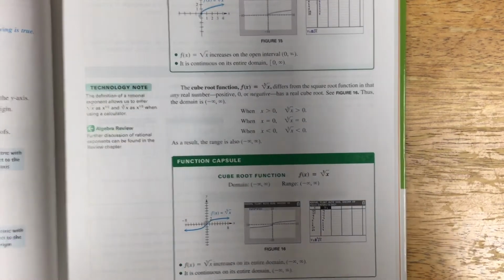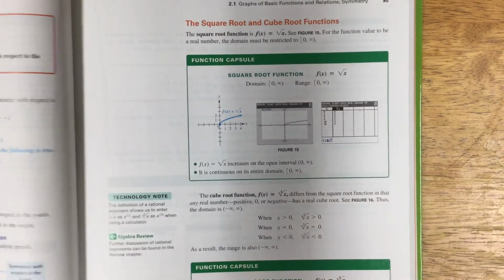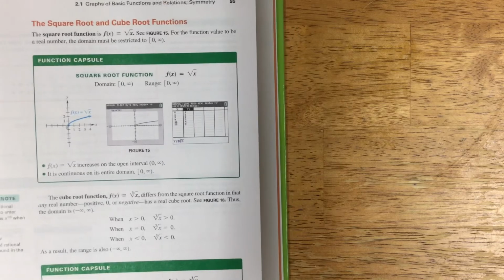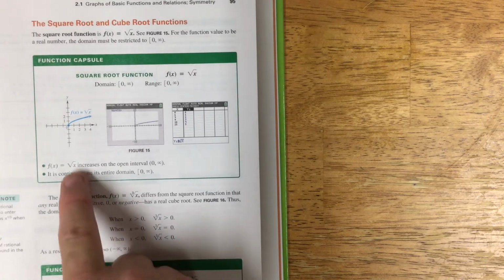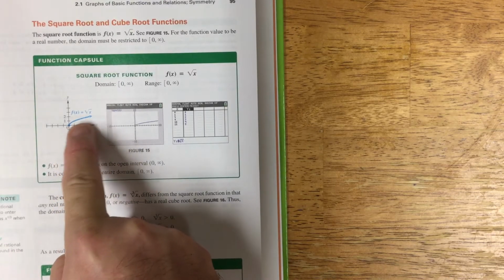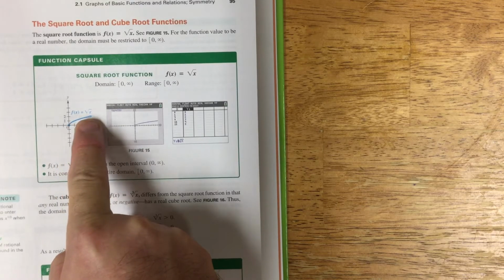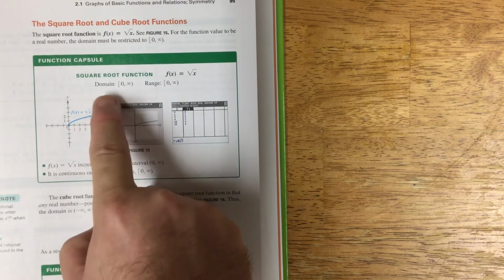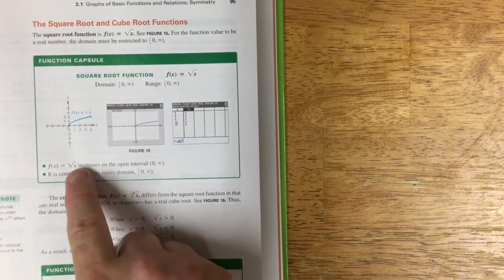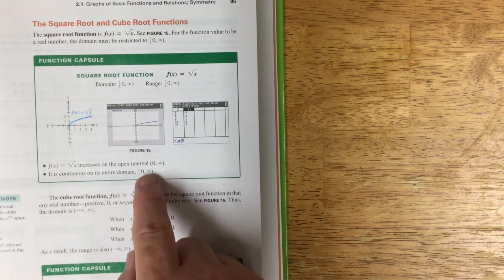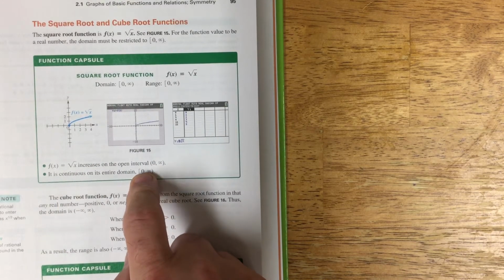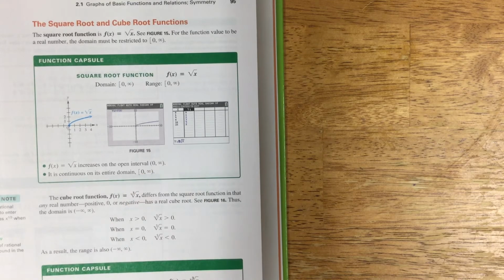Your next capsule is the square root function. Notice that this only has really one section that goes this direction. Please pay attention to, once again, the information that's contained, and how these intervals change for these particular functions.